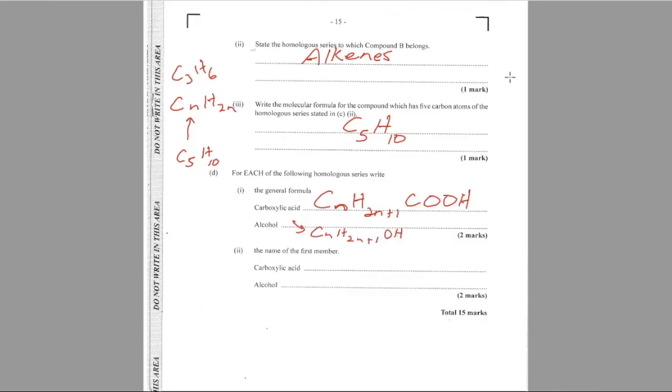So I'm just going to highlight the functional group for emphasis. The functional group for alcohols is OH. And the functional group for carboxylic acids is COOH.